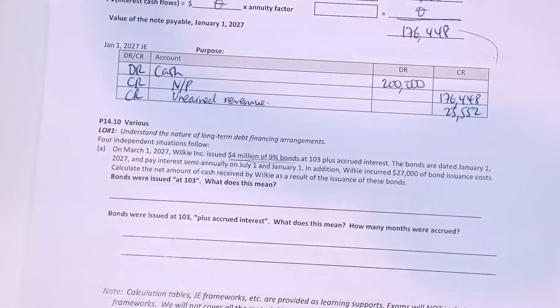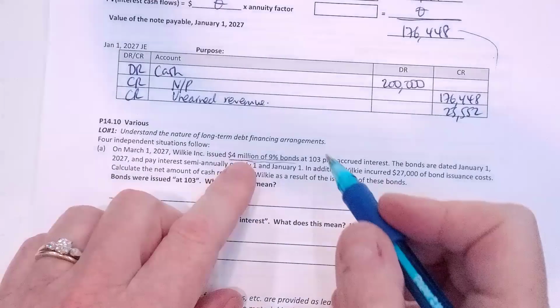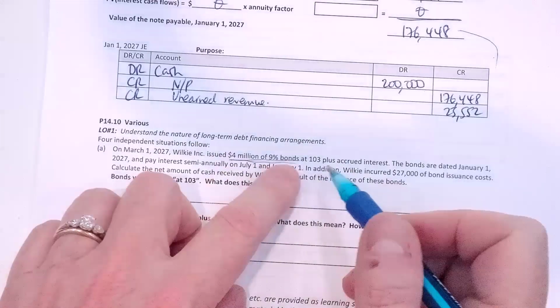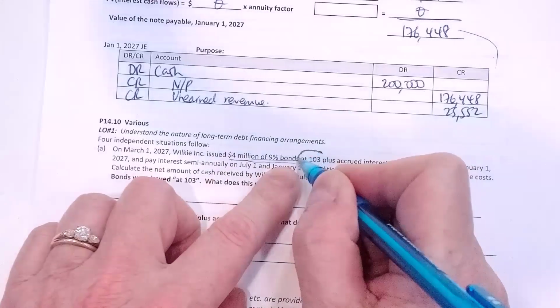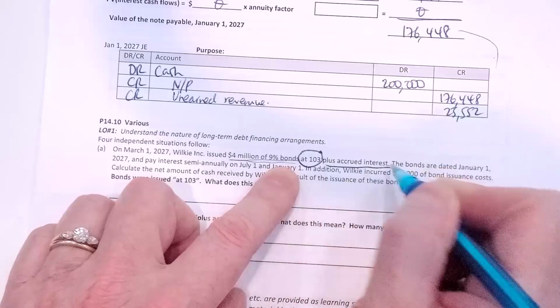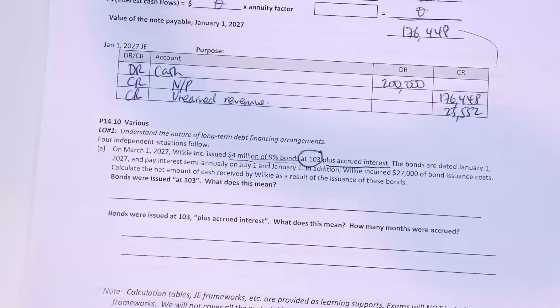All right. So on March 1st, Wilkie issued these bonds at 103 plus accrued interest. First of all, when we say at 103, what does that mean? They're issued at a premium.